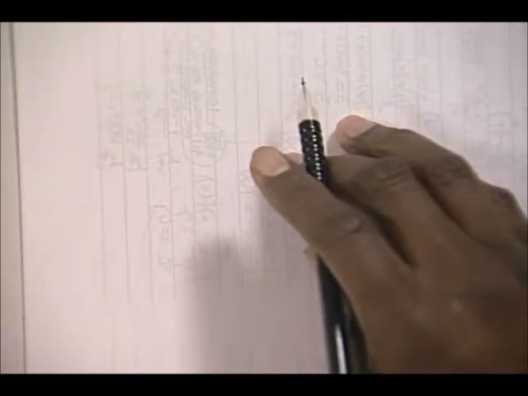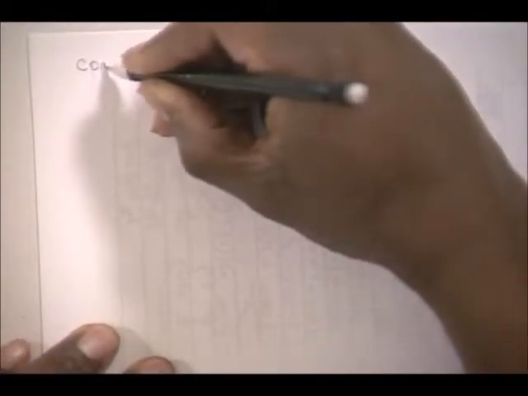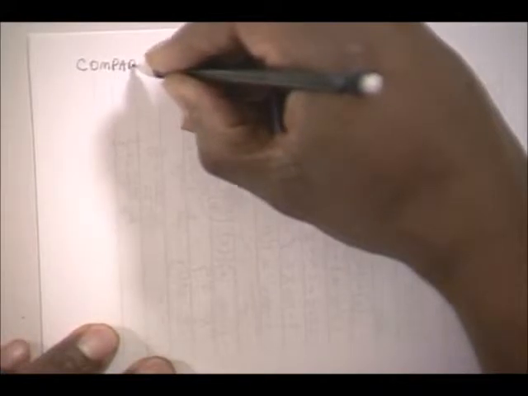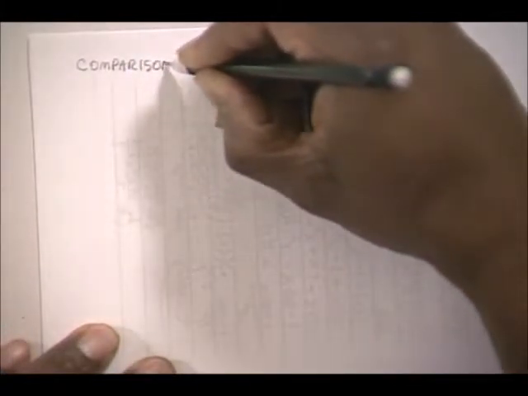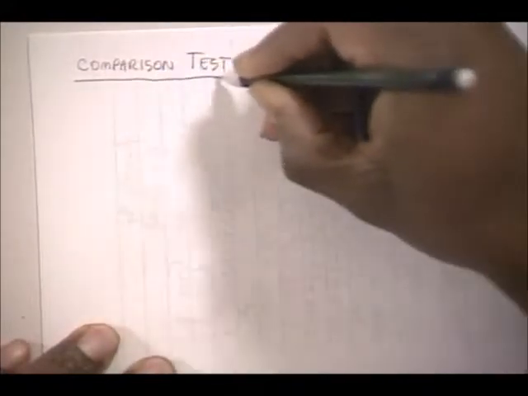First, we want to talk about this test called the comparison test of convergence. All right, comparison test.